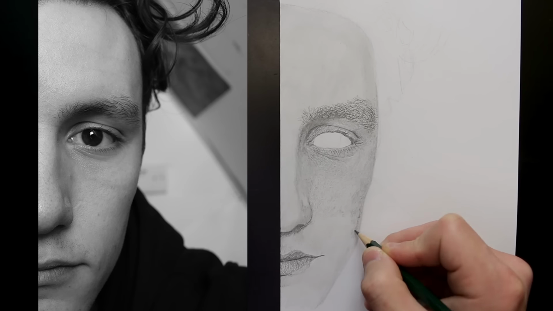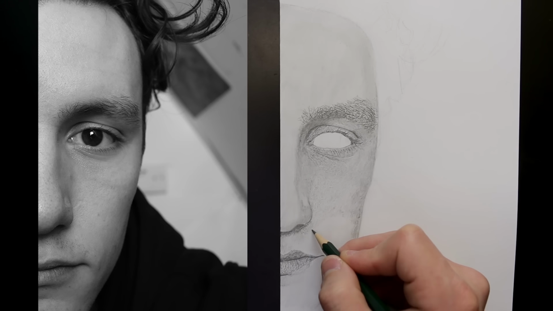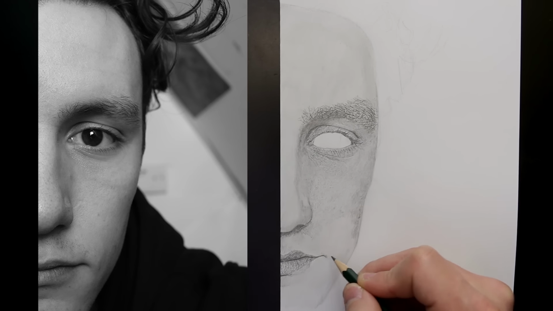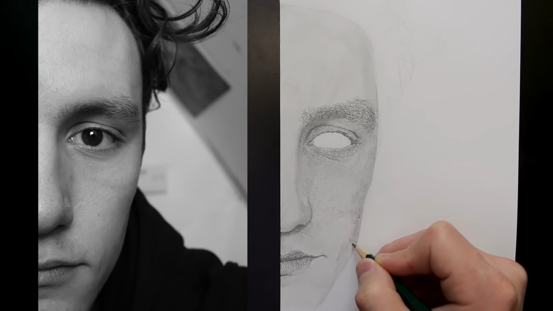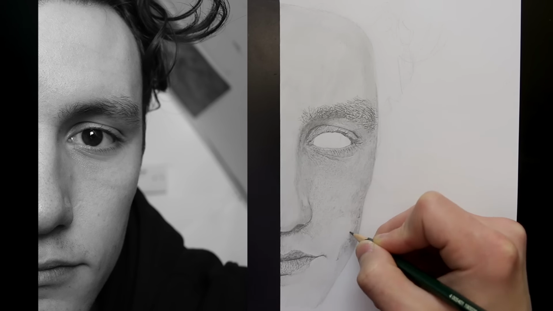Use a 2B or any suitable pencil that will help you achieve those similar shades. I have a video focusing on pencil grades and the shadows they give you, so watch that to understand how they work if you are not too sure.